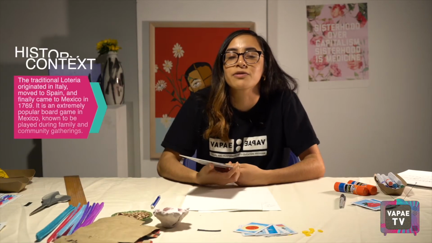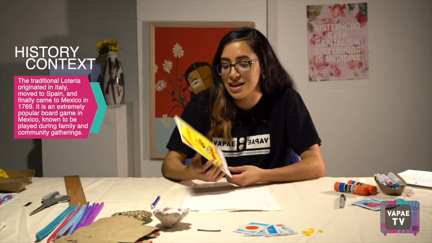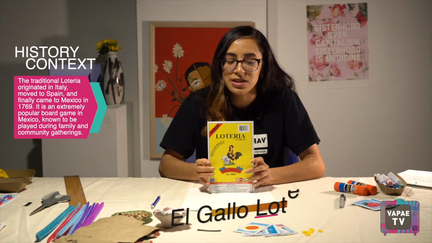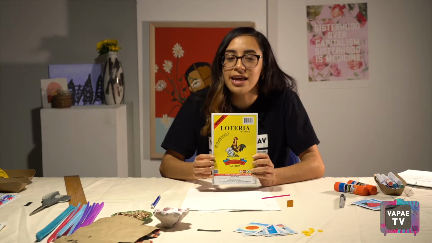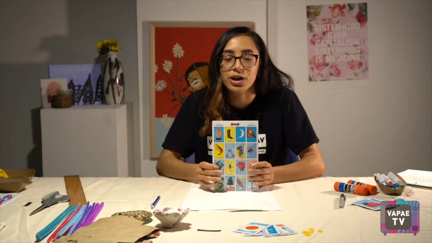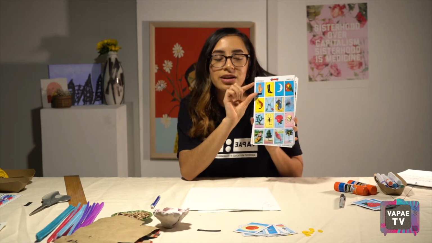For today's lesson, we are going to create our very own Lotería cards. The Lotería version that we'll be referring to today is one of the most popular and iconic versions, El Gallo Lotería. This specific version has 54 cards and 10 tablas. Tablas refers to your game board here, but what we'll be creating is a small little card that's within here.